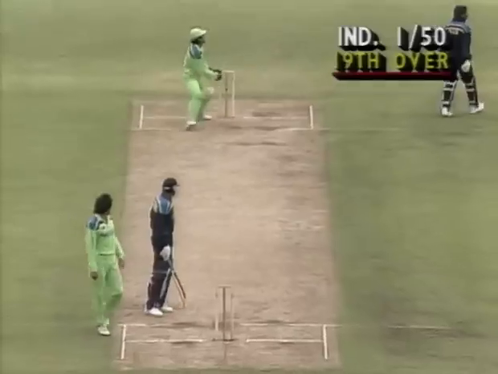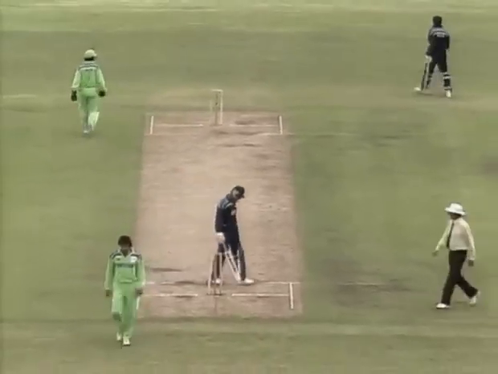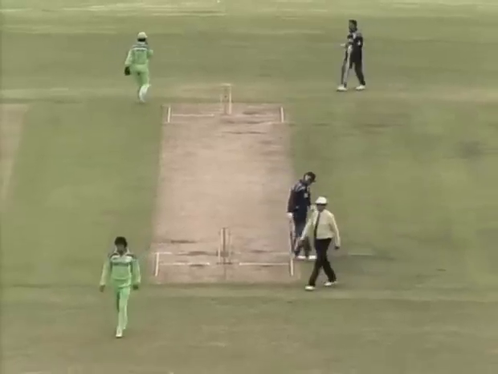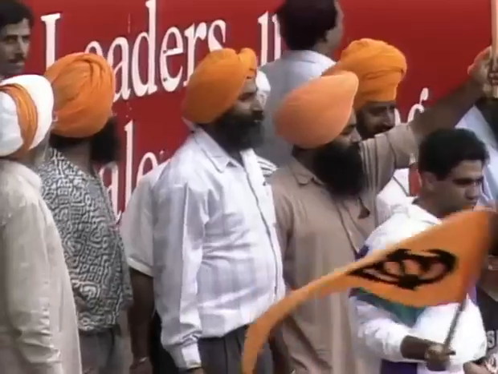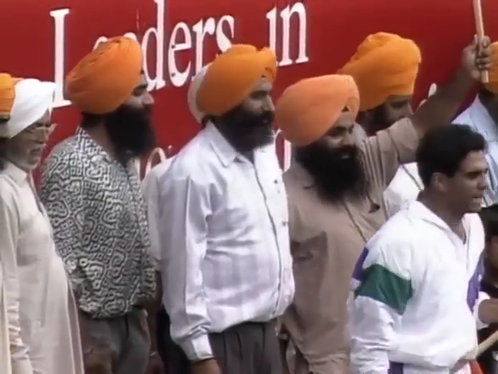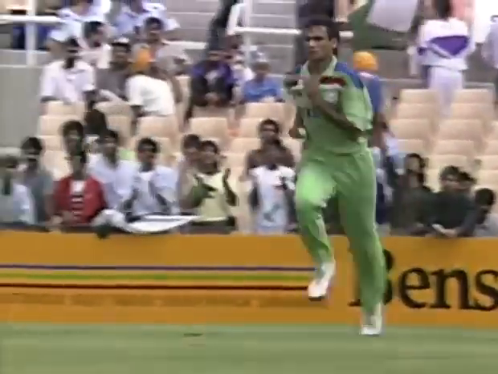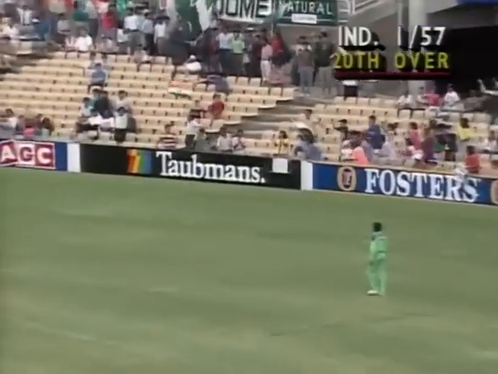There's the 50 up for India in the 19th over, so Pakistan would be pretty pleased that they've slowed the progress to that point. 114 balls for that 50. Wasim Haider is coming on now from the Randwick end. Beautifully placed. Dissected the two outfielders.